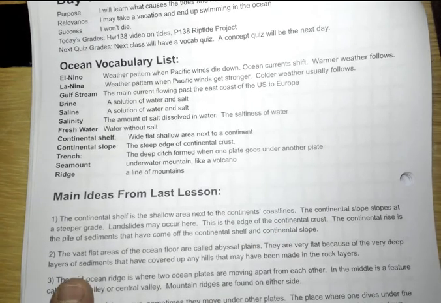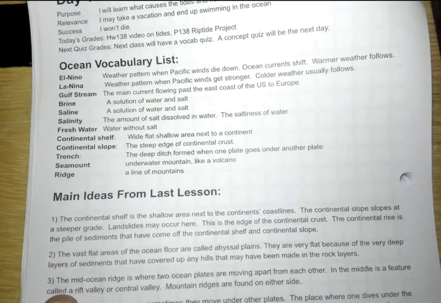Mr. Matthews, from the screen, can you read number 2? The vast flat areas of the ocean floor are called abyssal plains. They are very flat with very deep layers of sediment. Alejandra, number 3.